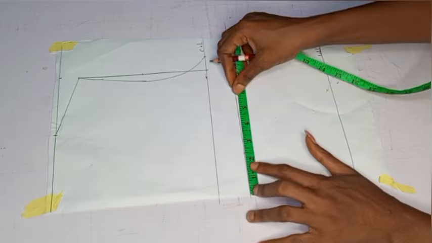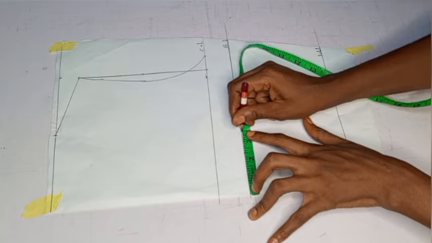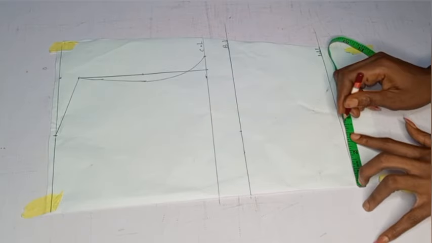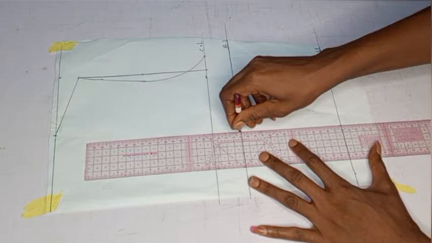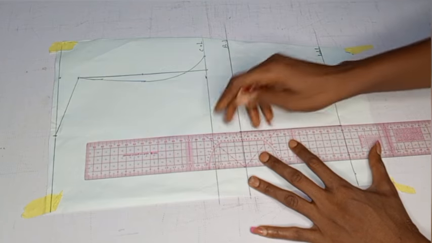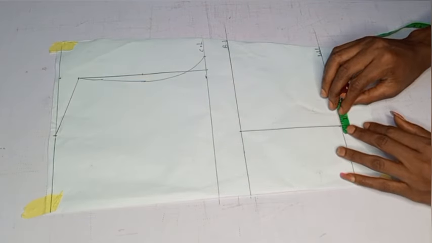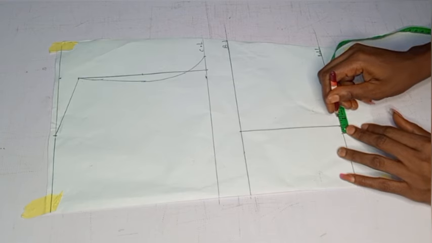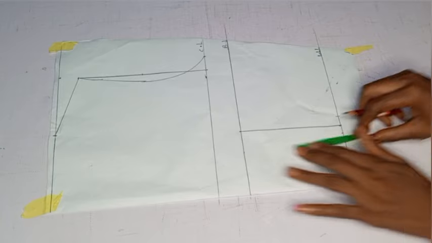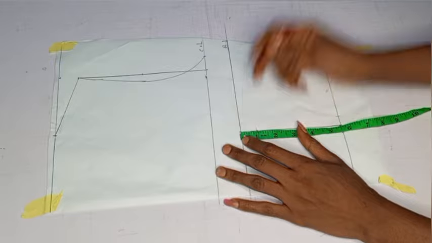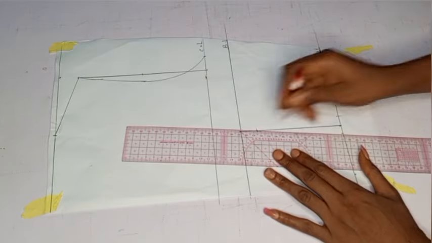The next thing I'm going to mark now is my dart. Divide your nipple to nipple measurement by 2, minus 3.5. I'll mark it on the bust line and on the waistline. I'll connect the 2 points together like this. On my waistline, I'm going to be marking half an inch on both sides of our dart leg, and I'll come down from the bust line by 1 inch. I'll go ahead and connect the dart.